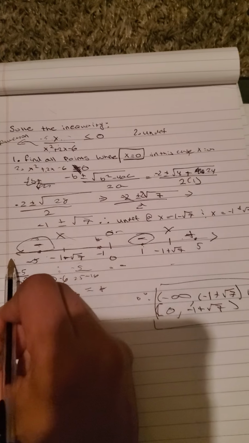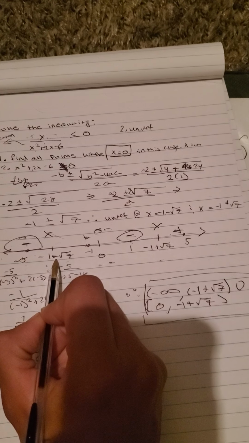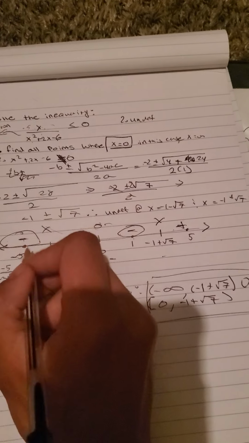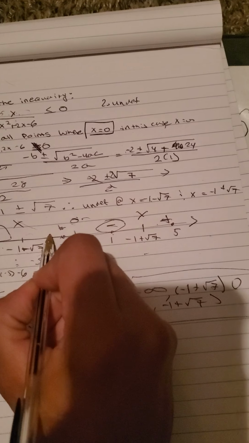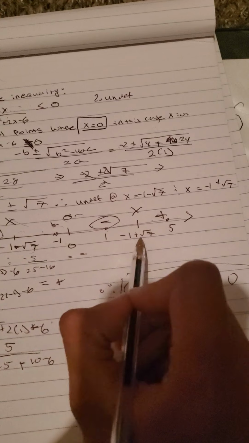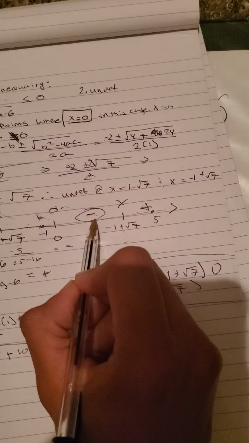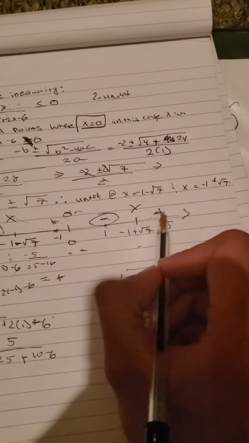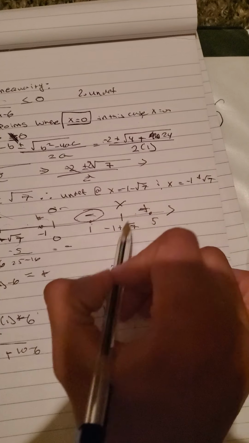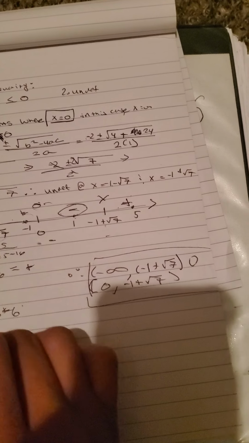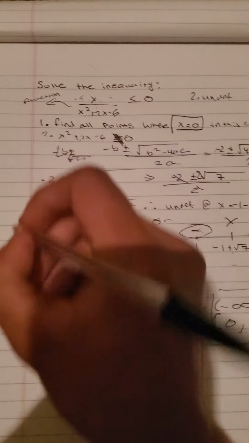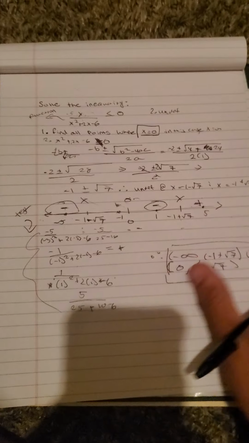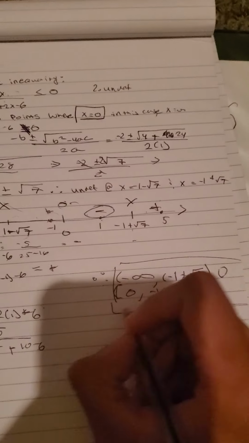From negative infinity to negative 1 minus root 7, it's going to be negative. From negative 1 minus root 7 to 0, it's going to be positive. From 0 to negative 1 plus root 7, it's going to be negative. And negative 1 plus root 7 to infinity is going to be positive. And we find this by testing points. This work here is our test points. So that gives us the answer.